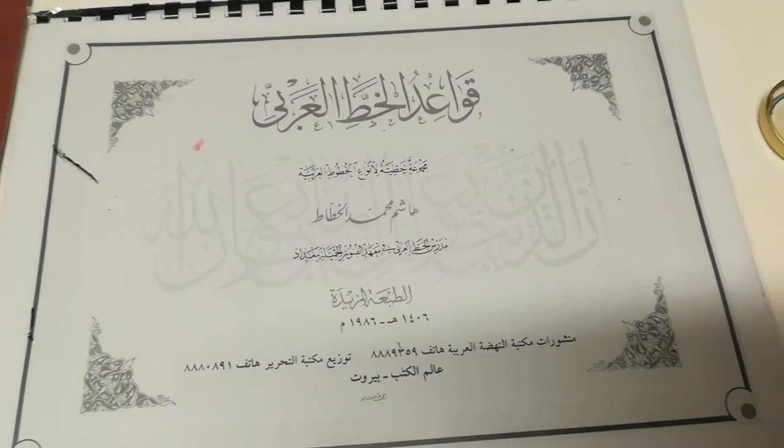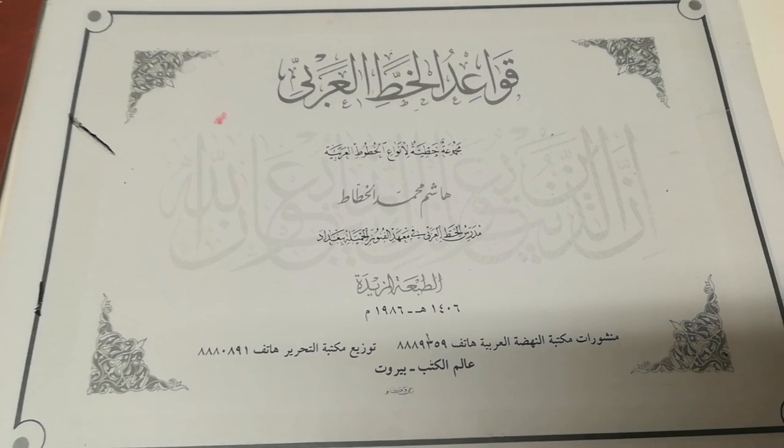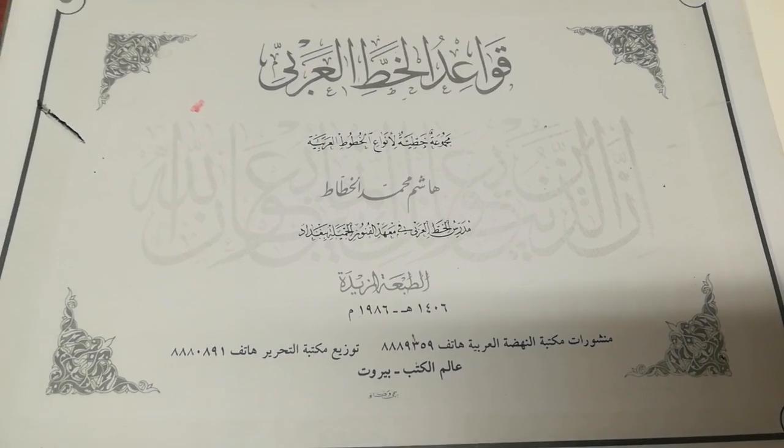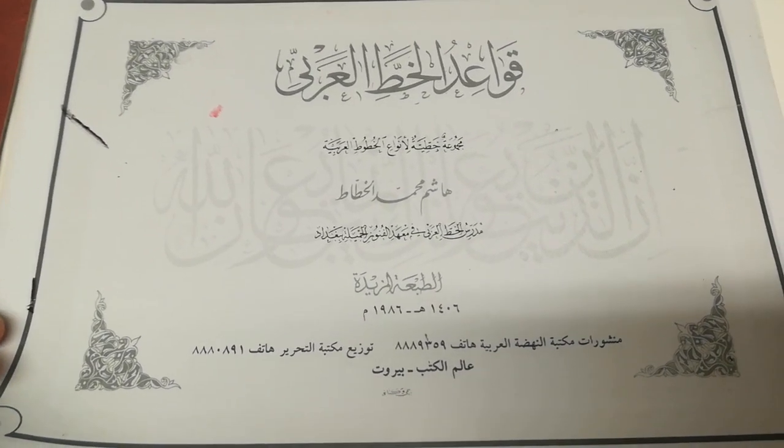I just want to explain something about the books that we use for Arabic calligraphy. The one that I have in front of me is called قواعد الخط العربي. As you can see, it just means the system of writing Arabic calligraphy. And this one is authored by Hashim Muhammad al-Khattat. He is a Baghdadi calligrapher. He's no longer alive. Allah have mercy on him, inshallah.